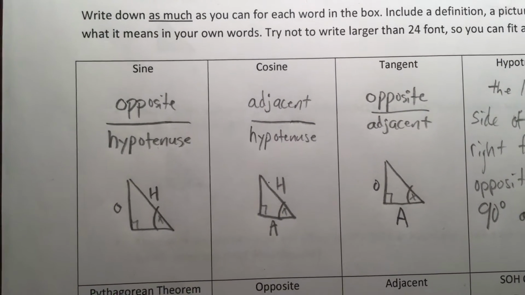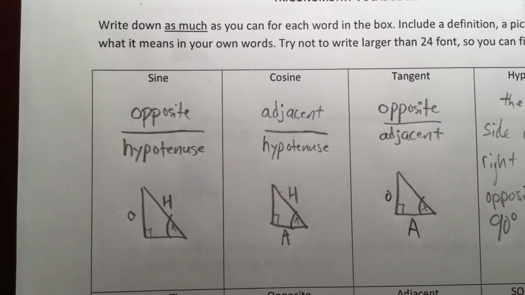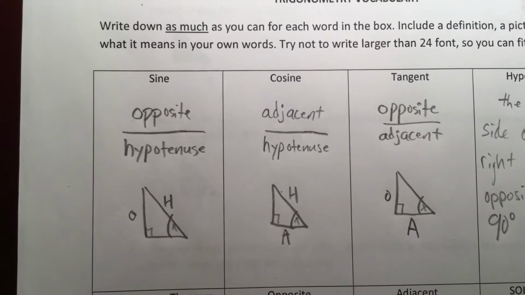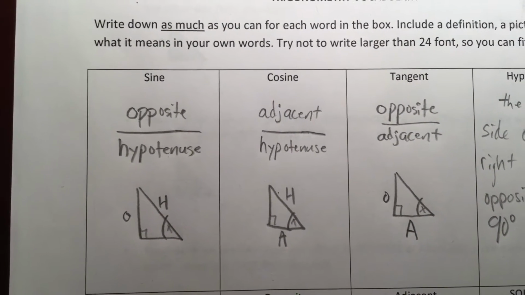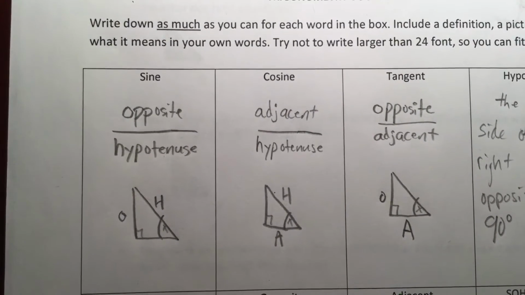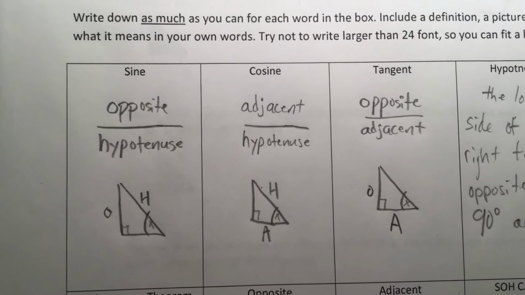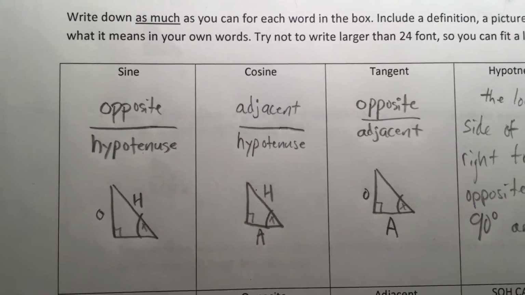So to understand the three basic trigonometric functions, for any right triangle, the sine of an angle, in this case x, is the length of the opposite side divided by the hypotenuse. The cosine is the length of the adjacent, or next to it, side divided by the hypotenuse. And the tangent is the length of the opposite side divided by the adjacent.